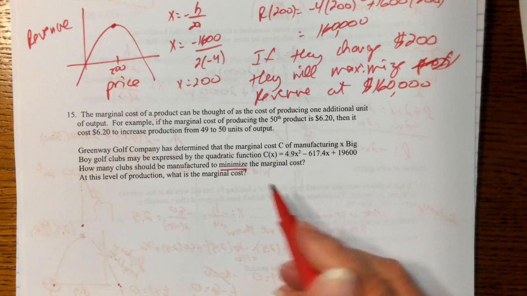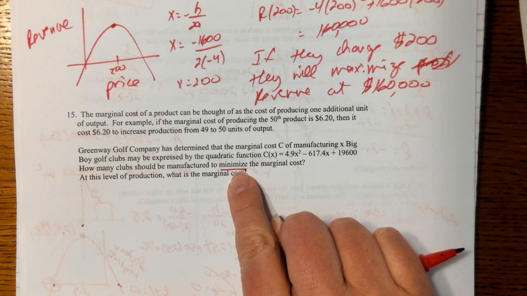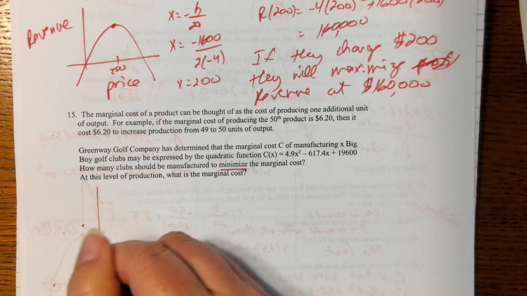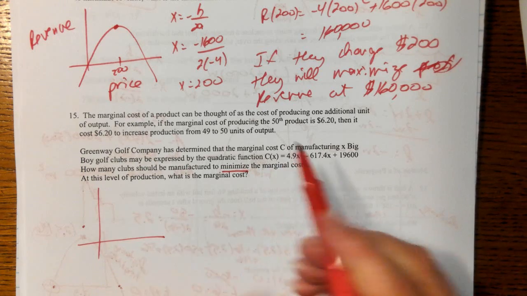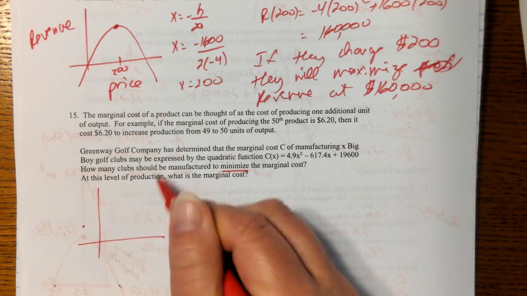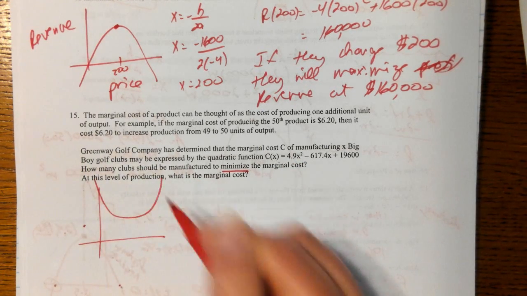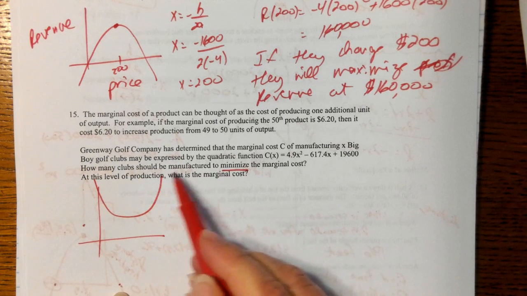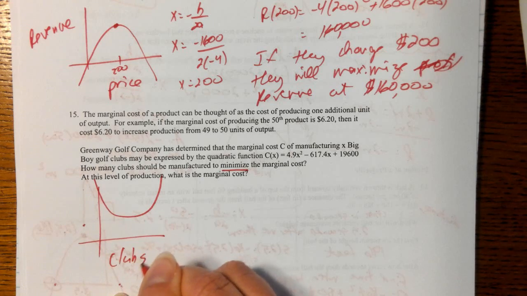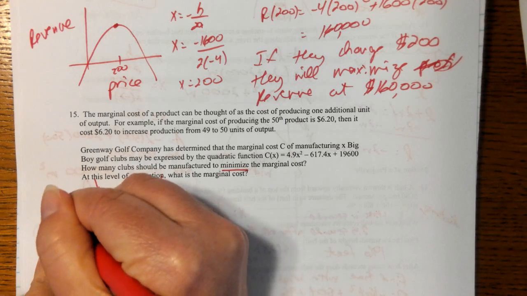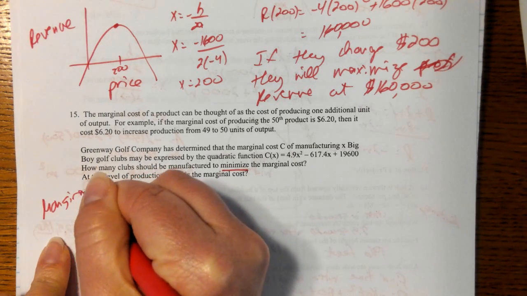Now notice they said minimize. That's still a vertex word. Maximize and minimize are still vertex words. If you look at this equation, notice that the A value is positive. That means the parabola is smiling. So X is how many clubs you make, and the Y value is the marginal cost.